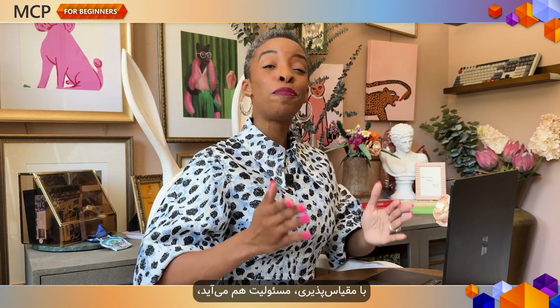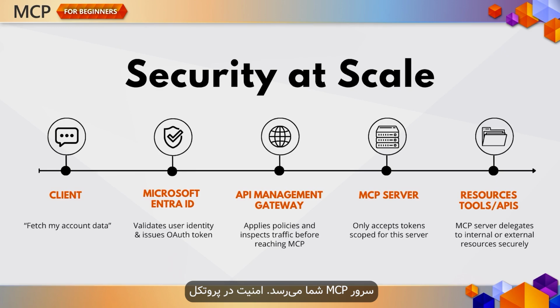Of course, with scale comes responsibility, especially when it comes to securing your MCP server. Security is built into the MCP protocol, but real-world deployments require more. This chapter covers OAuth2 flows for both resource and authorization servers, protecting endpoints and issuing secure tokens, authenticating users with Microsoft Entra ID, and integrating with API management layers. These aren't just best practices, they're essential when your MCP server is part of a regulated or sensitive system.